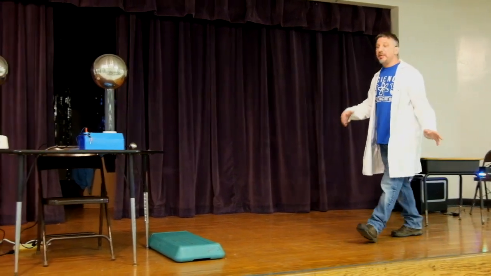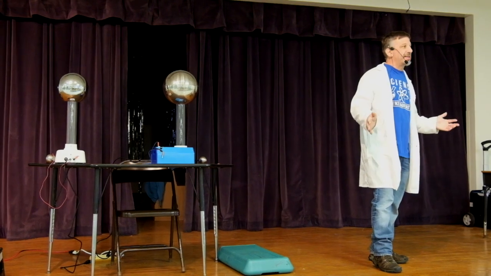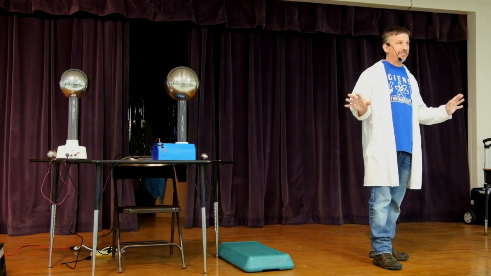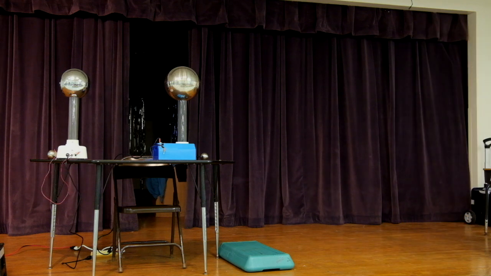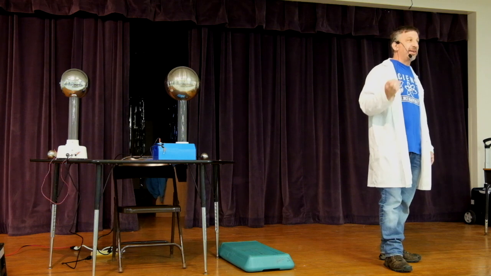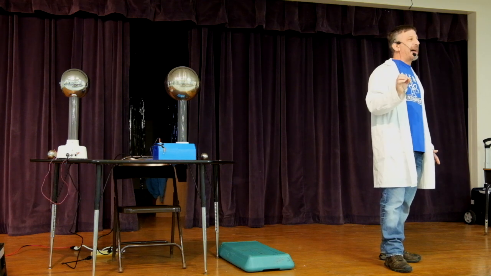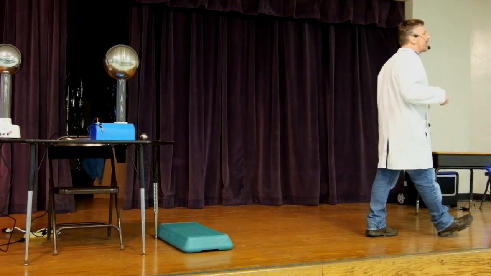All right. So let me give you an example of static electricity. Have you ever been on the playground and you went down a slide and you got a shock? Yes. All right. That's static electricity. And there's another really big example of static electricity during a thunderstorm. Anyone have an idea what that might be? Raina? Lightning. Lightning is a huge example of static electricity.